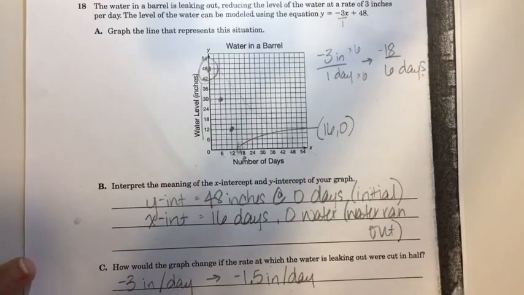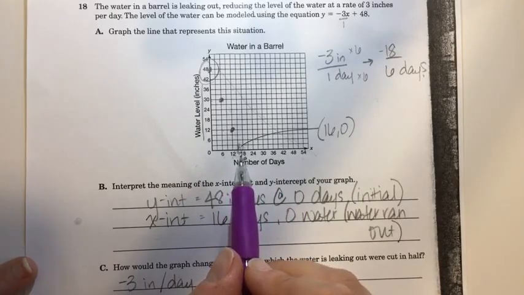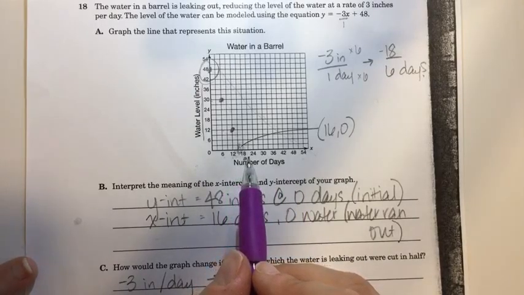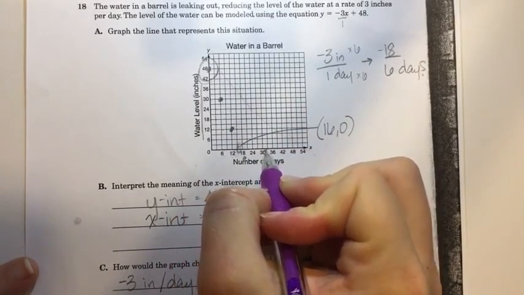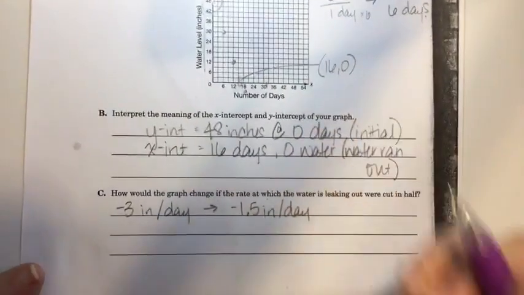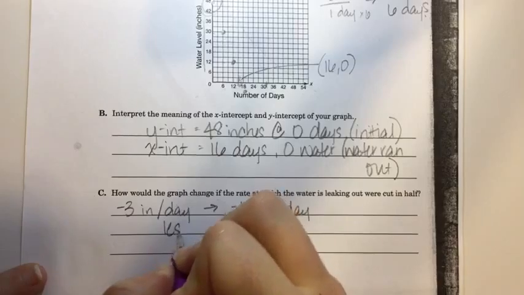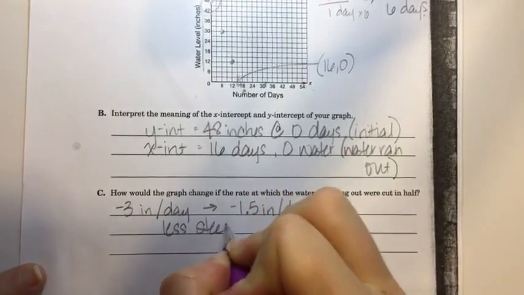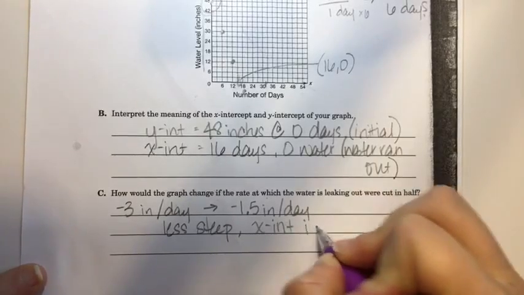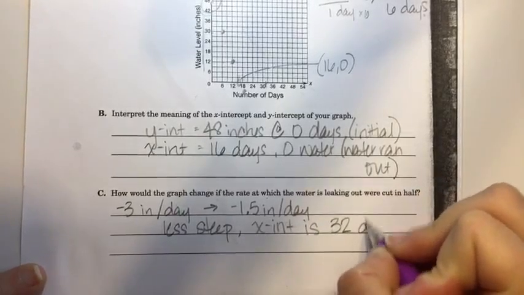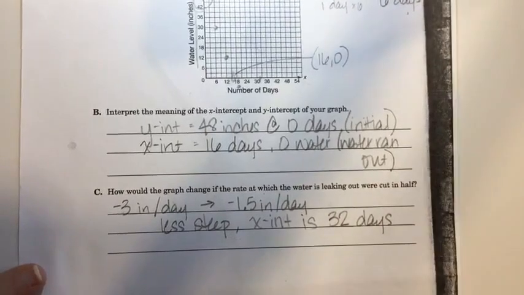Any guesses on when it might end up crossing down here? Well, it crossed here at 16. If I cut that in half, if I'm going twice as slow, it's going to take twice as many days to cross. So it's going to cross over here at 32. So at 3 inches per day going to 1.5 inches per day, my graph is less steep. And the x-intercept is now 32 days because it takes it twice as long to leak out. Okay? All right, that's it for chapter 2.